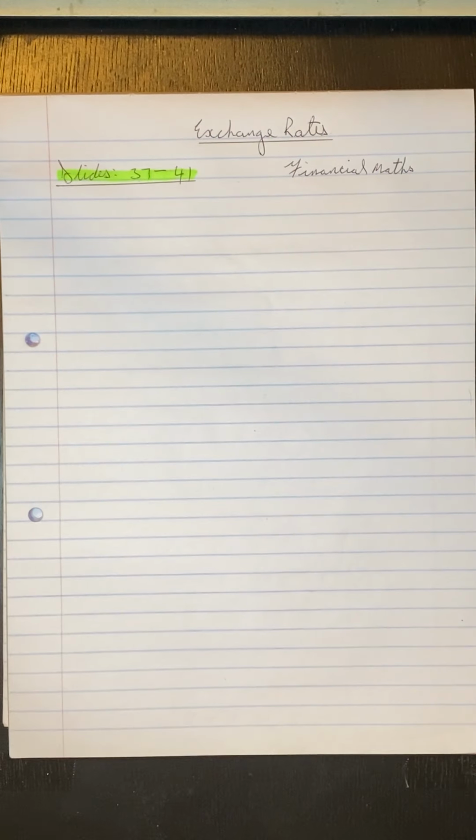Okay, so let's have a look at this one first and it'll make sense. So Australian dollar to the rand, we know we have 1 to 6.648. And what I want to do is find 1 rand to the Australian dollar.